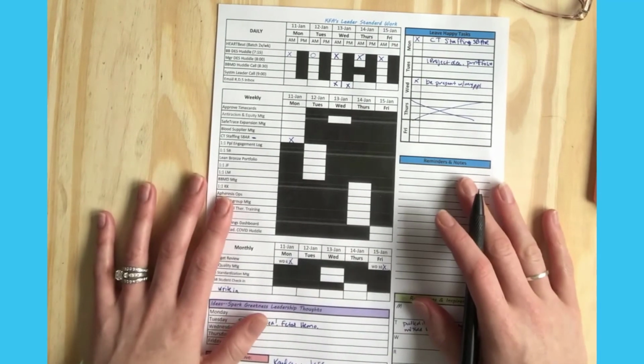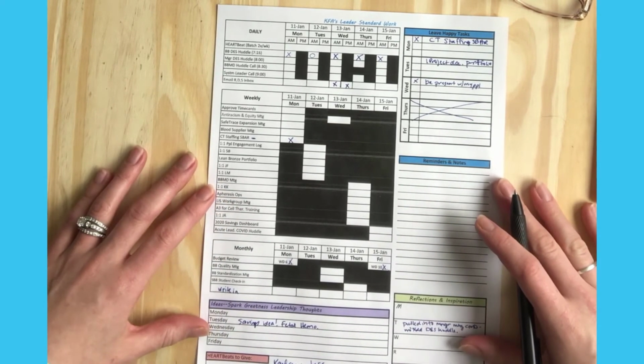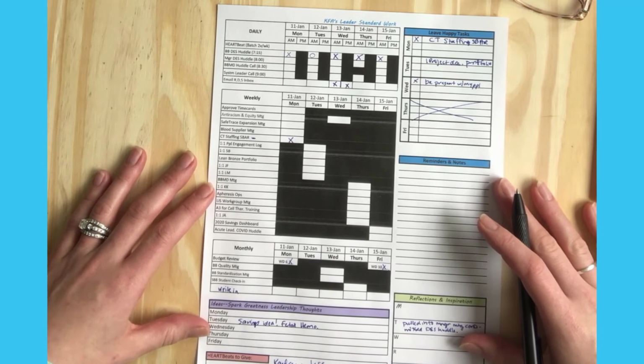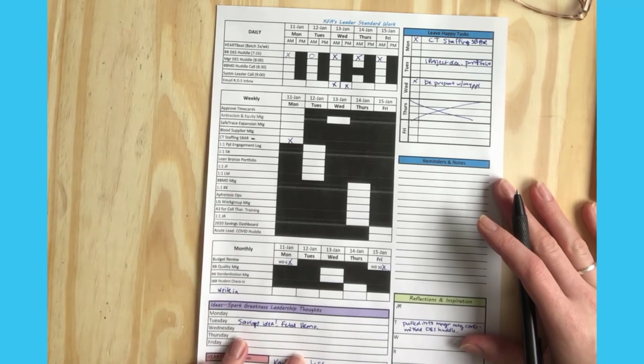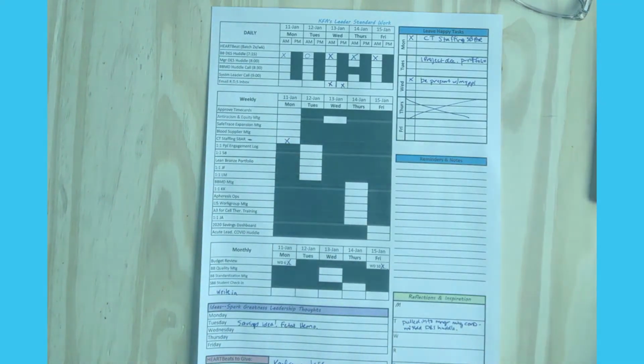So there's so many ways to customize this, and I hope this really helps you see a high-level overview of your days, helps you gain control of your schedule, and be a more proactive leader. And then you can save these and look back and see how much you've accomplished throughout the year.